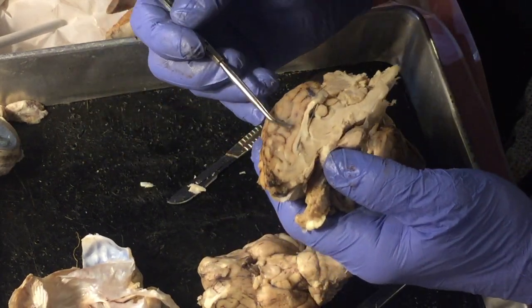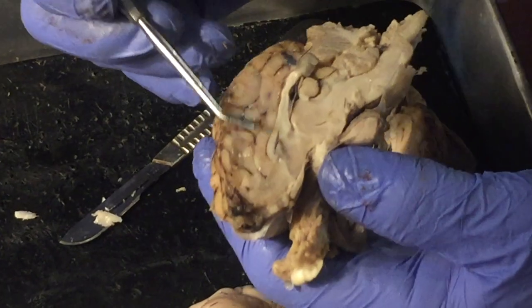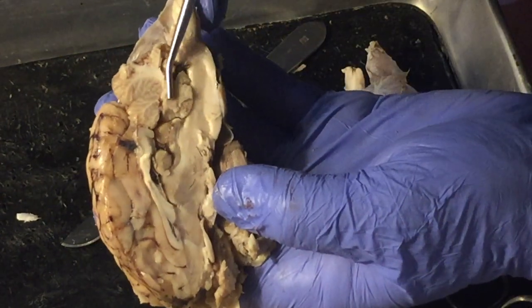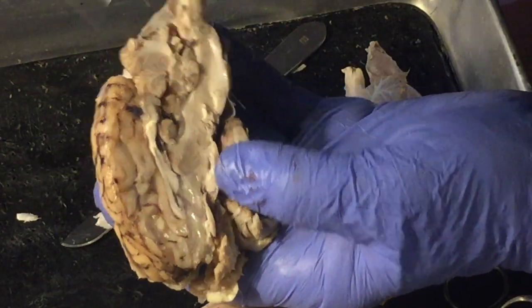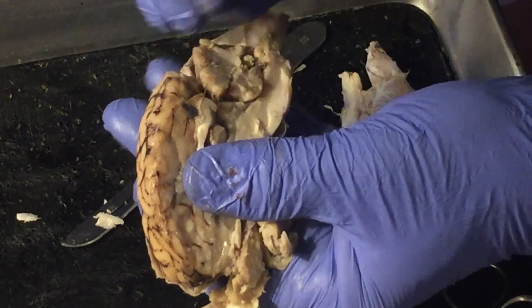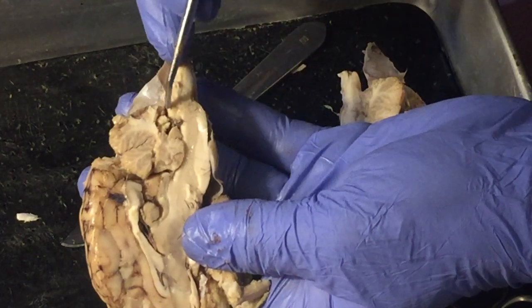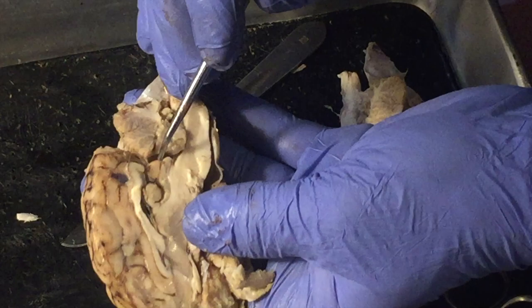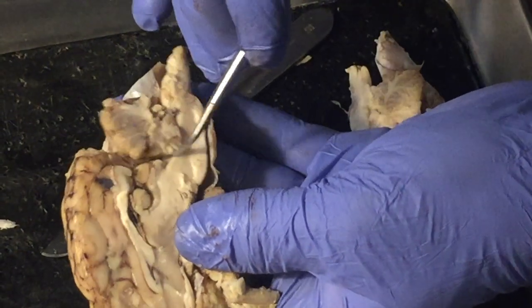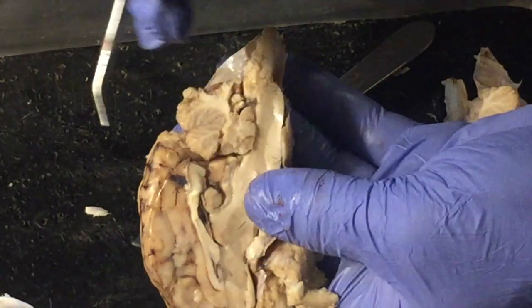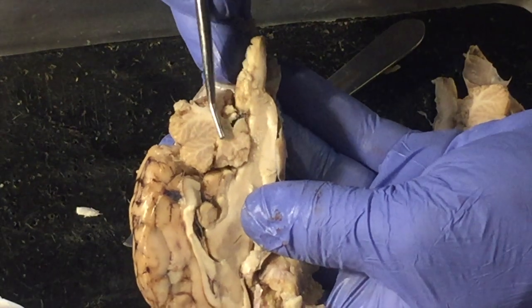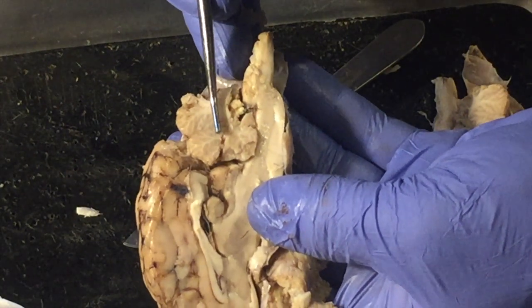So this structure right here, this is the cerebrum. This structure right here that kind of looks like cauliflower, this is the cerebellum. Is that okay, Beck, if I lift it up this high, or is that out of focus? It's good. Okay. So this structure is the cerebellum.